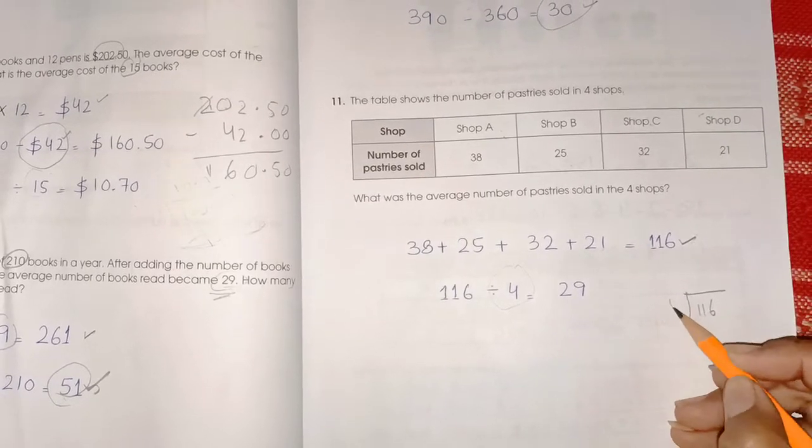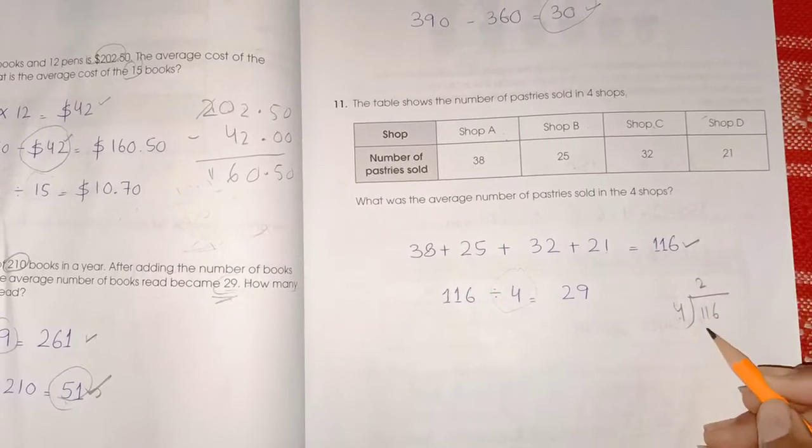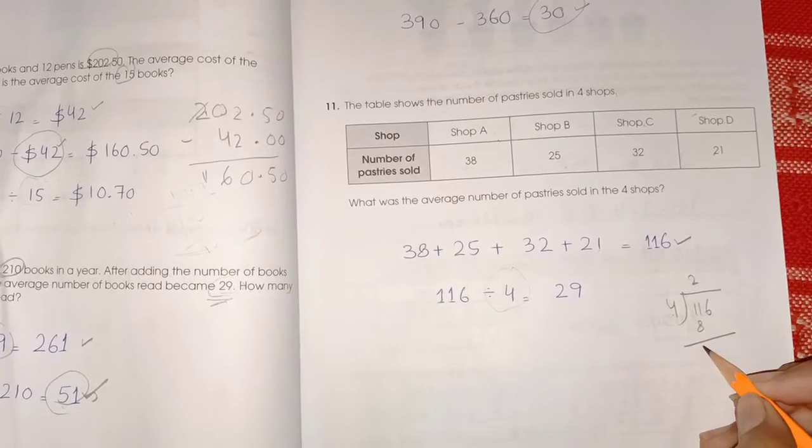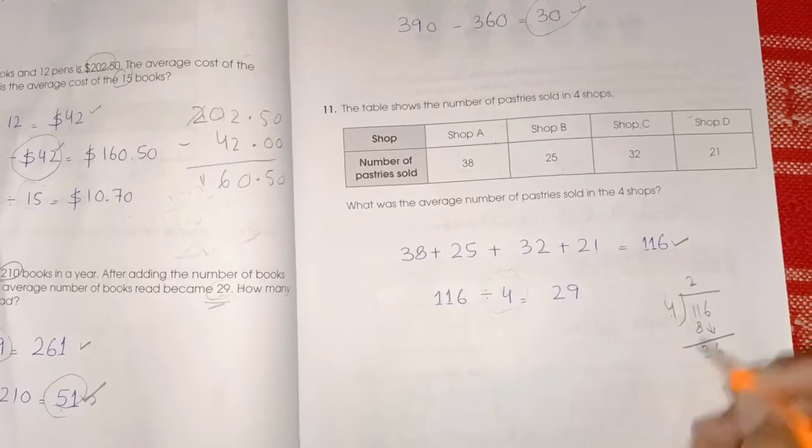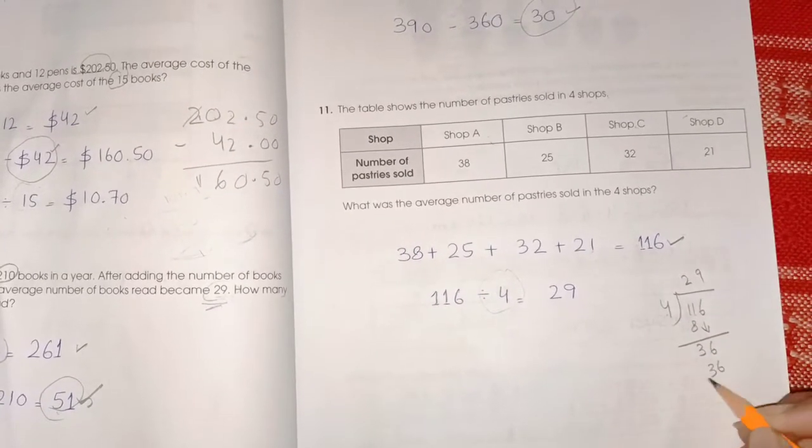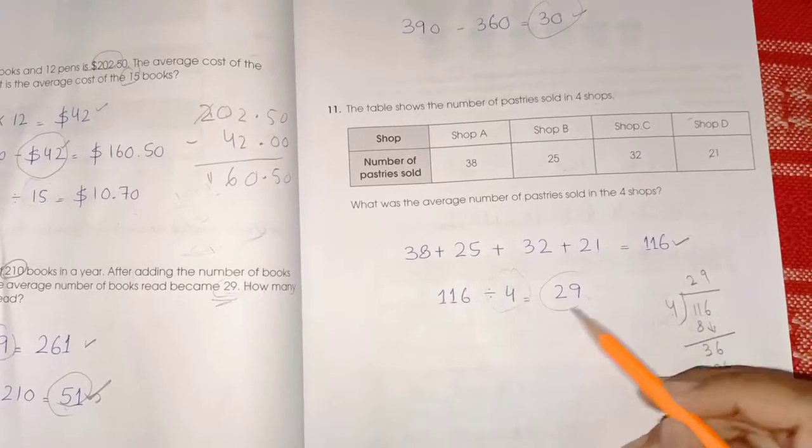116 divided by 4. 4 2s are 8. 3 and then 6. 4 9s are 36. So the answer is 29.